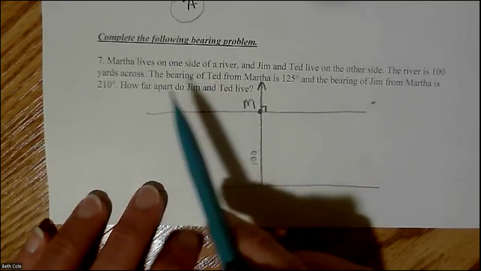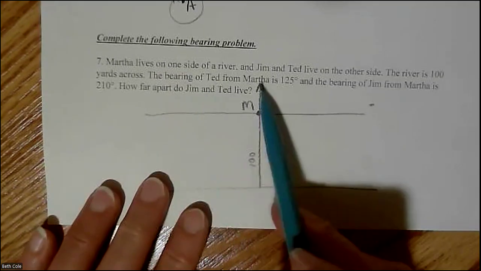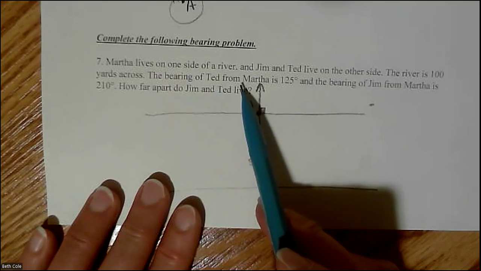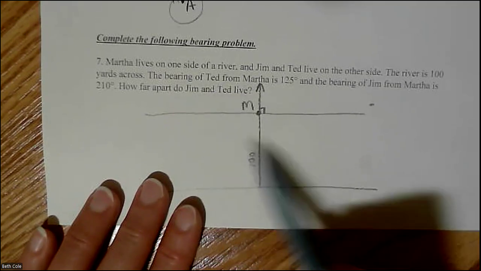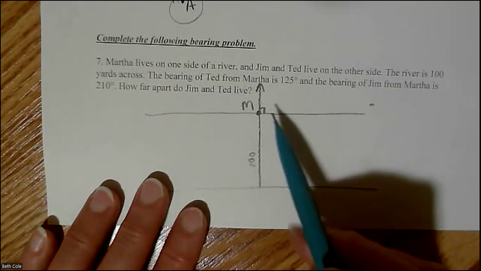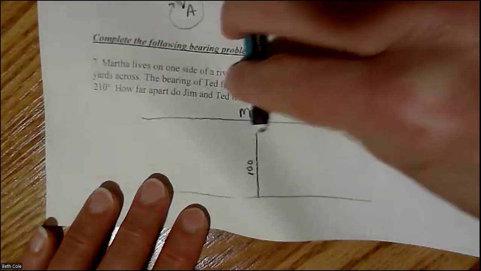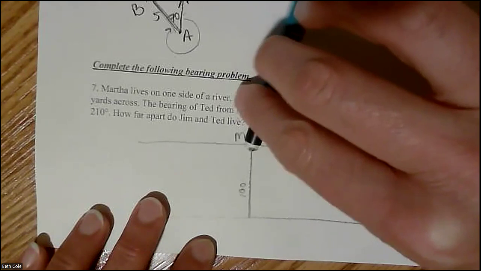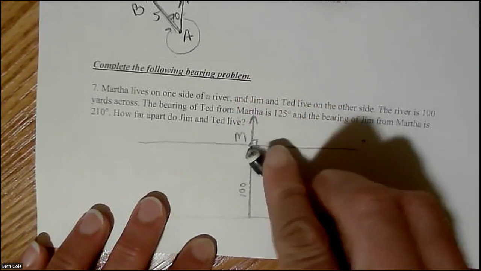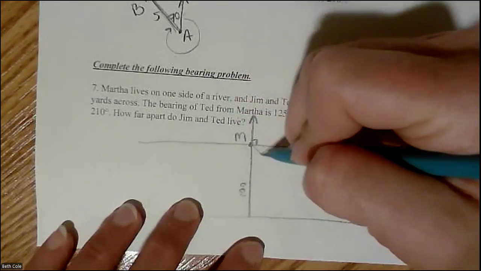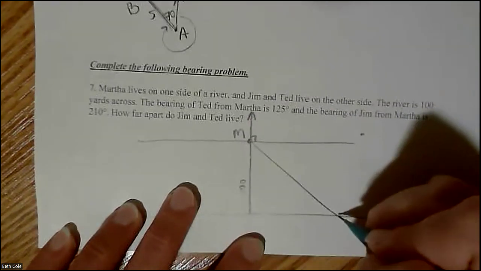So now let's get our bearings. The bearing of Ted from Martha. So if you're trying to get from Martha to Ted, the bearing is 125. So if you start at Martha here and you rotate, running out of space, if you rotate 125, Ted is going to be in this way direction. So this is Ted.